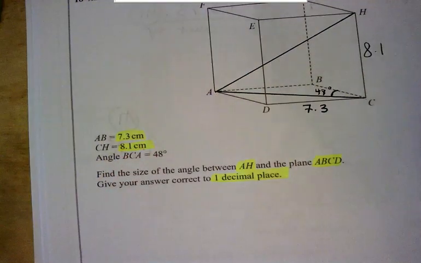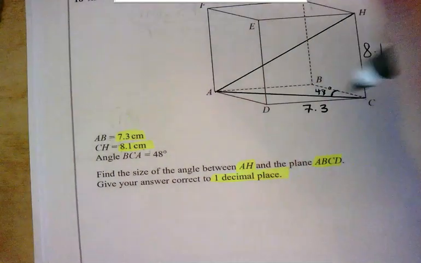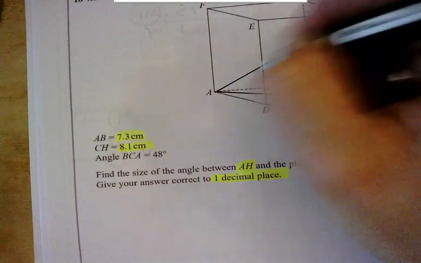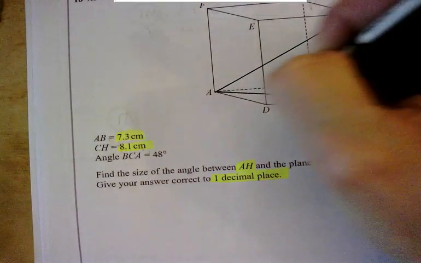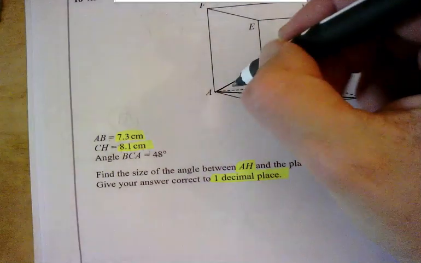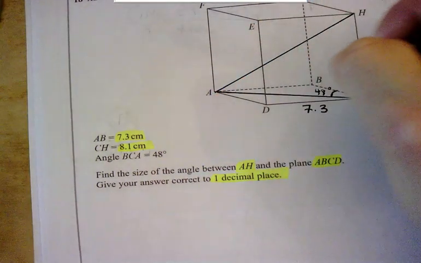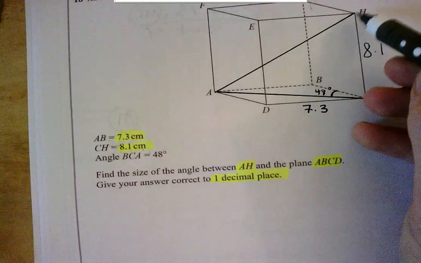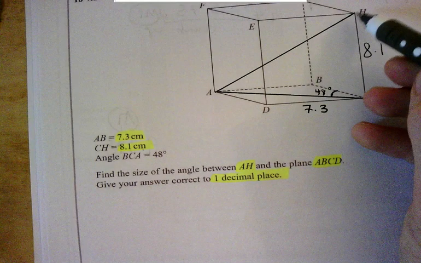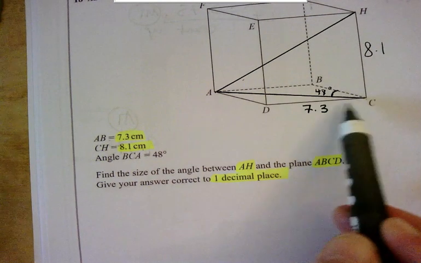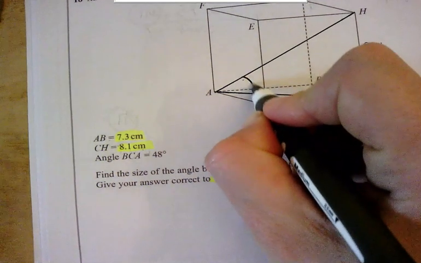And the plane ABCD is this plane in the base, so the angle between AH and this plane, I need to draw a line in that plane, and it would actually be this line that I've drawn, AC. So the angle between AH and the plane ABCD is going to be the angle between AH and AC. So it's going to be this angle.